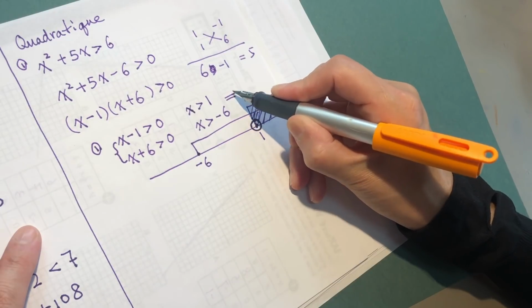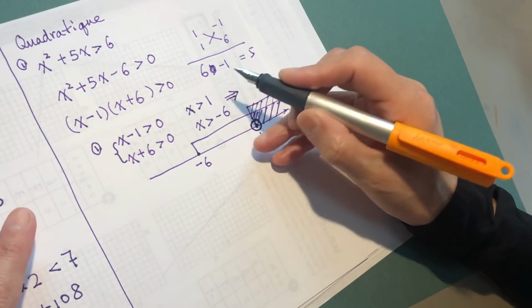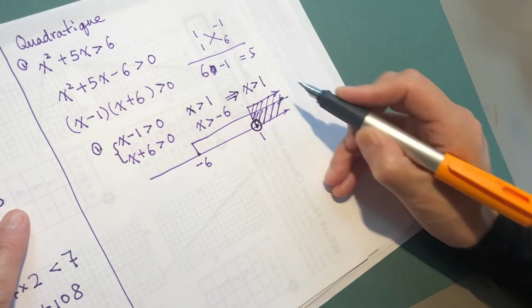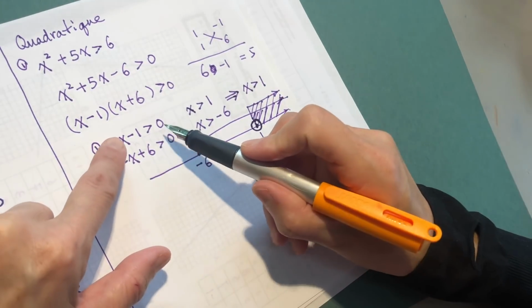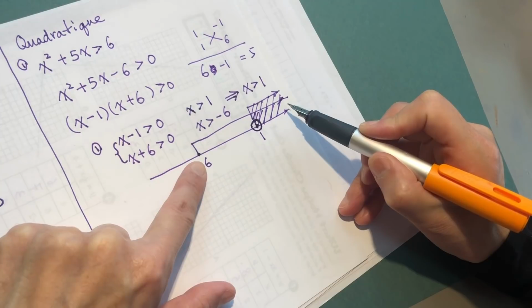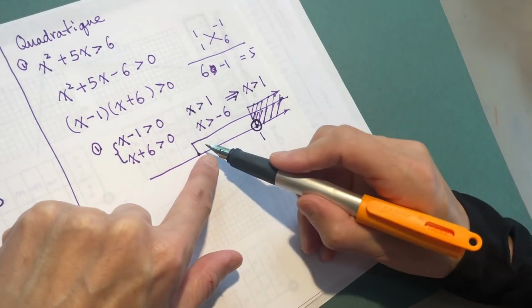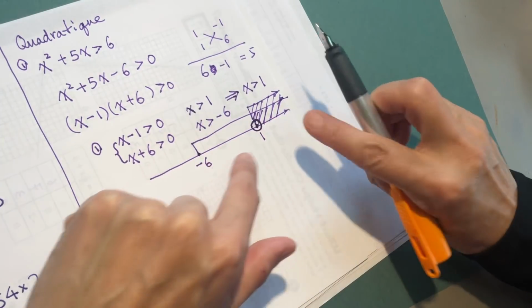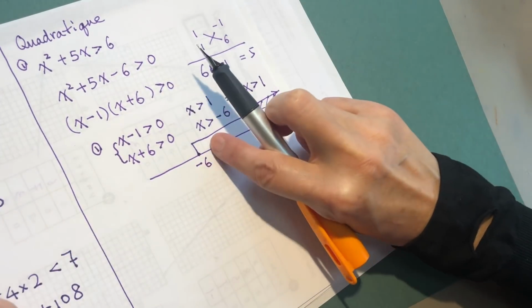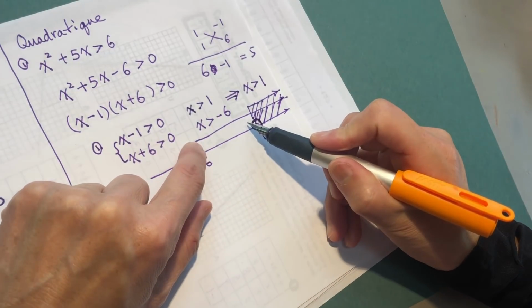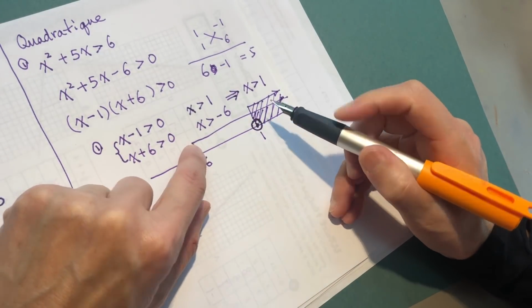From this, we figure out x must be bigger than 1. Because it needs to fit both of these, on this line. Only this part fits in both of them. And on this other part, it does not fit into the second part.